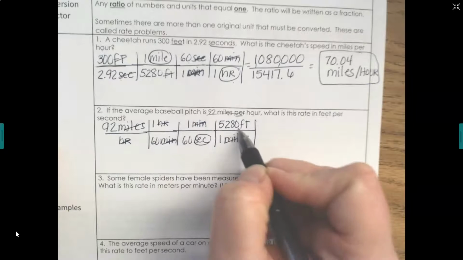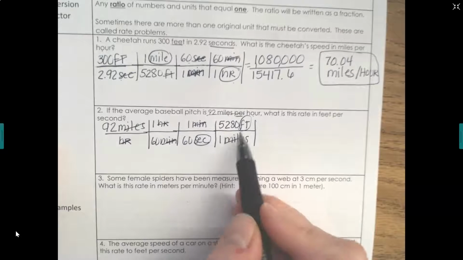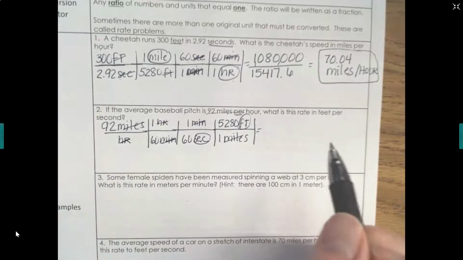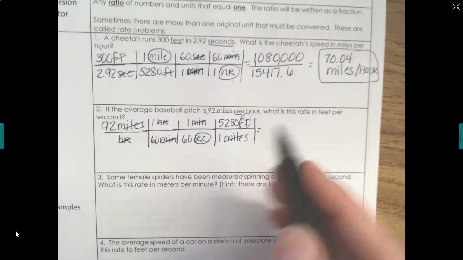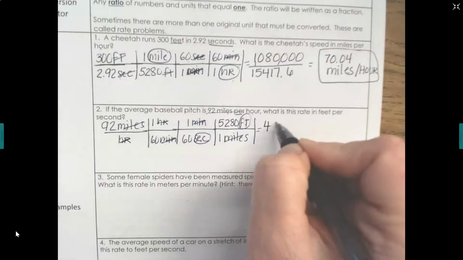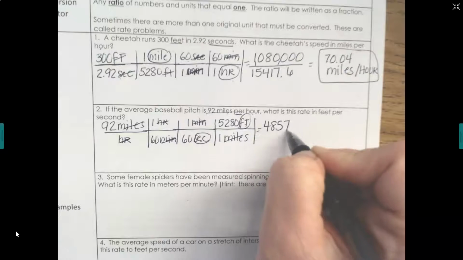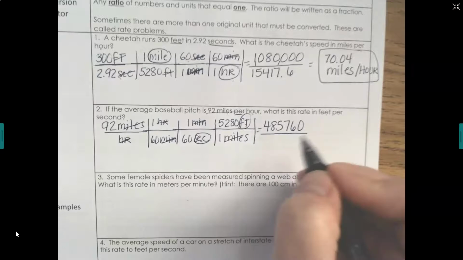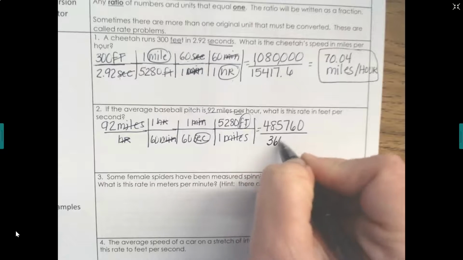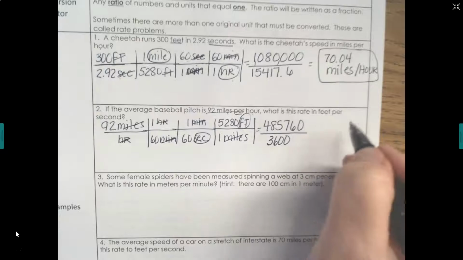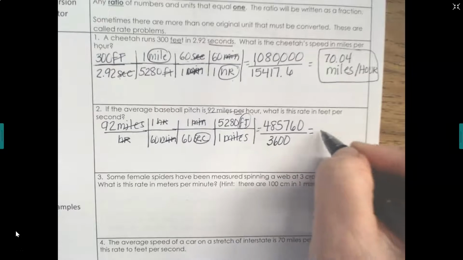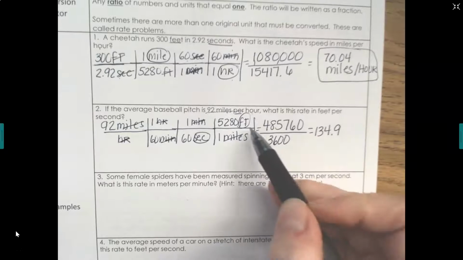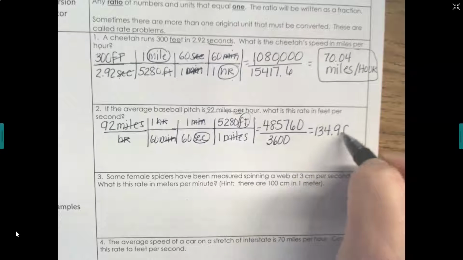Miles cancels and we're in feet, and we need to be in feet per second, so we're going to multiply straight across. 92 times 5280 gives us 485,760, divided by 60 times 60, which gives us 3,600. When we divide that down, we should get 134.9, and our units are feet per second.